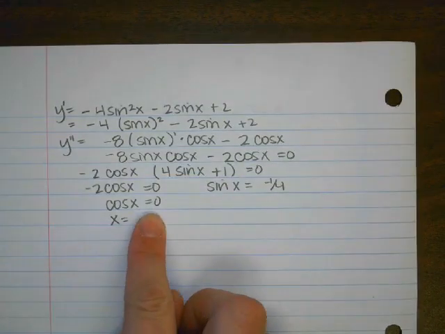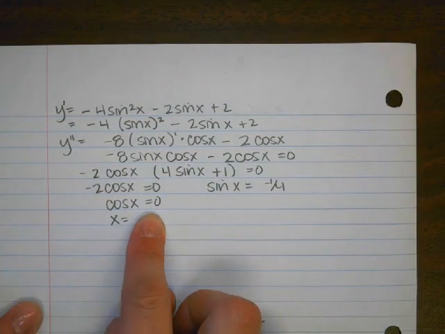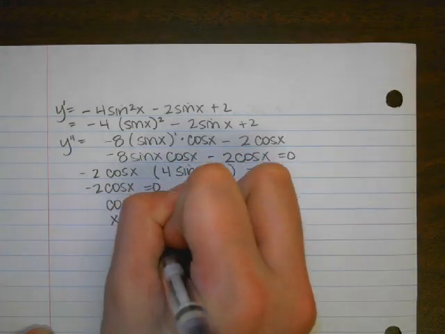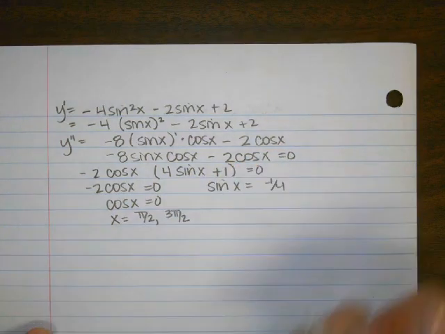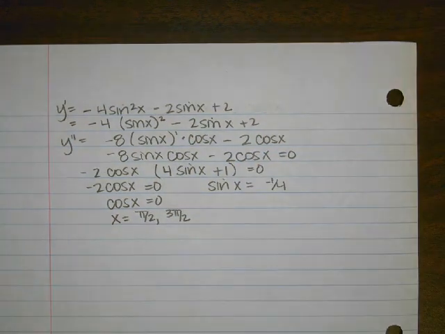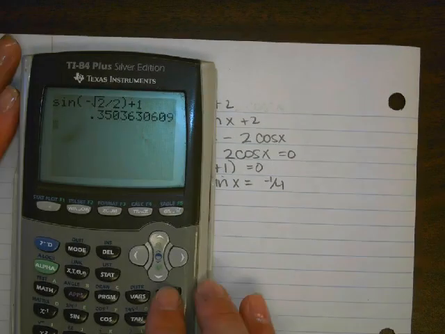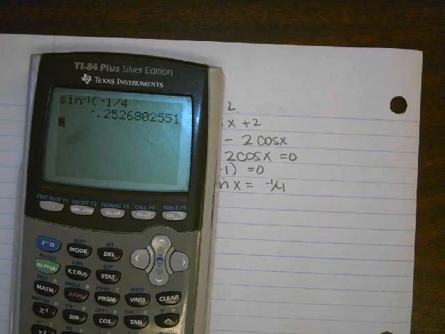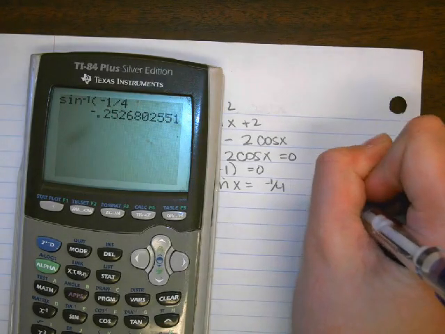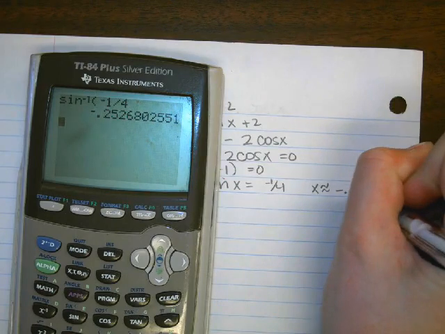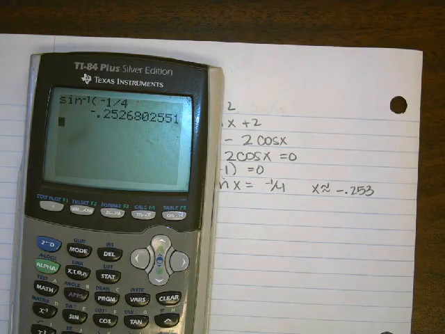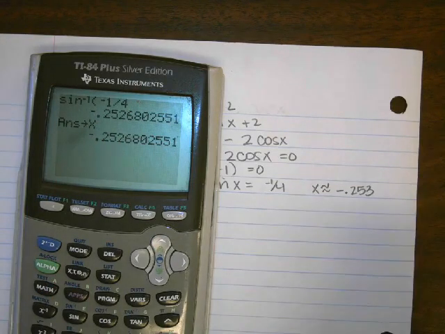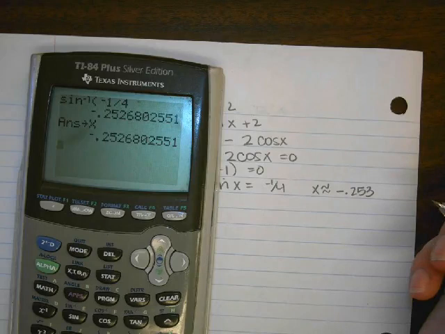If I look at the unit circle to solve for cos, the unit circle tells me that cos has an x value of 0 at pi halves and 3 pi halves. And then I'm going to go ahead and find the sine inverse of negative 1/4. So we have x is approximately negative 0.253. That answer is not going to work for us. I'm going to go ahead and store this as x on my calculator. That answer is not going to work for us because it's not between 0 and 2 pi.